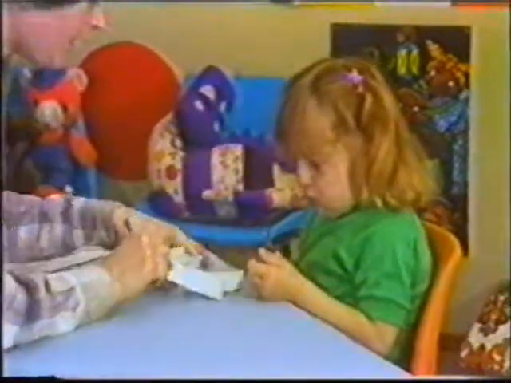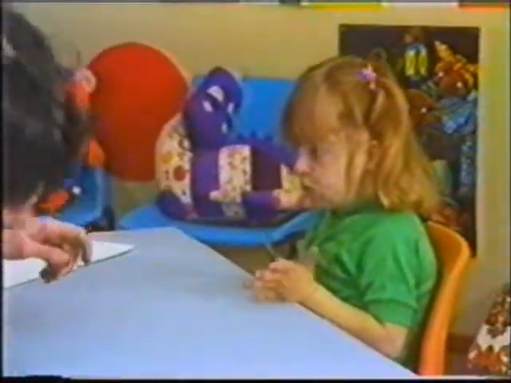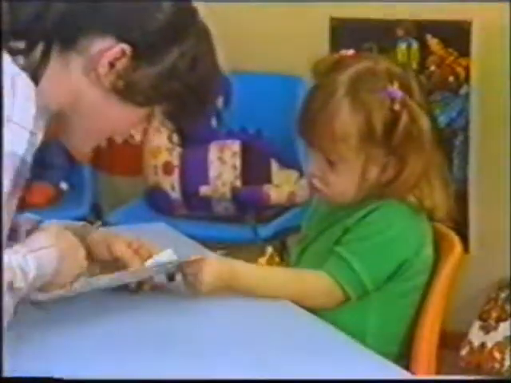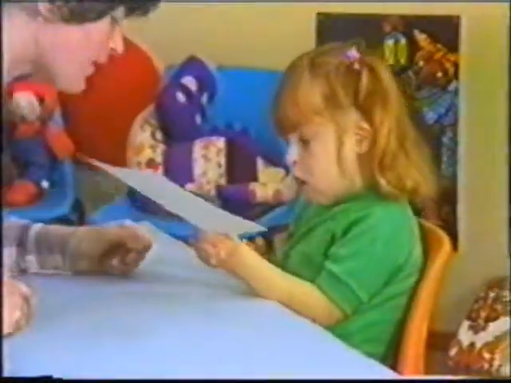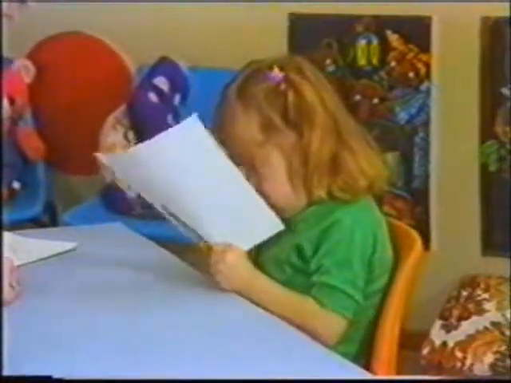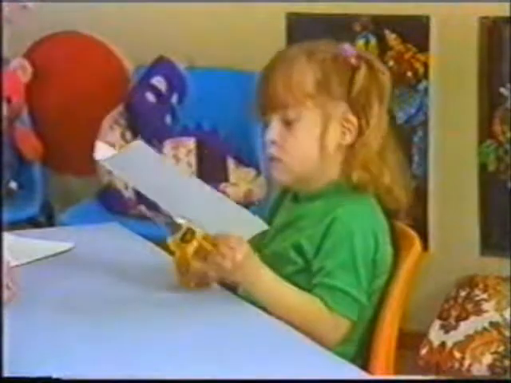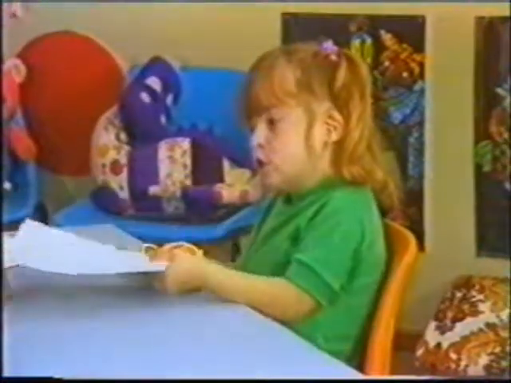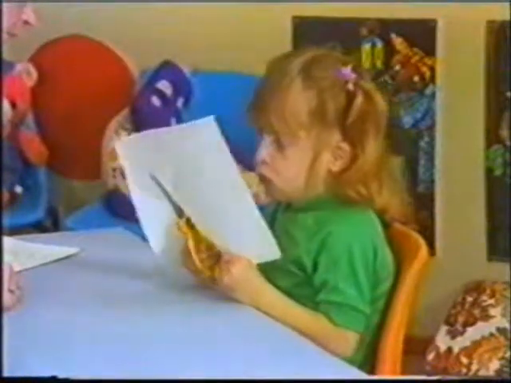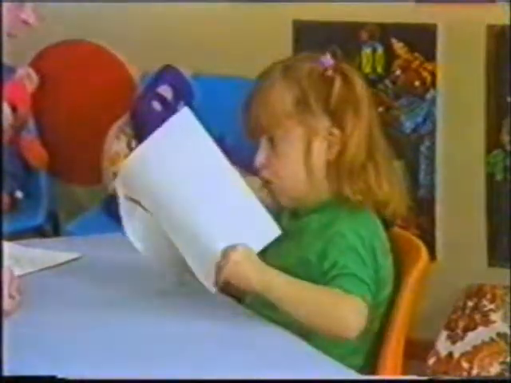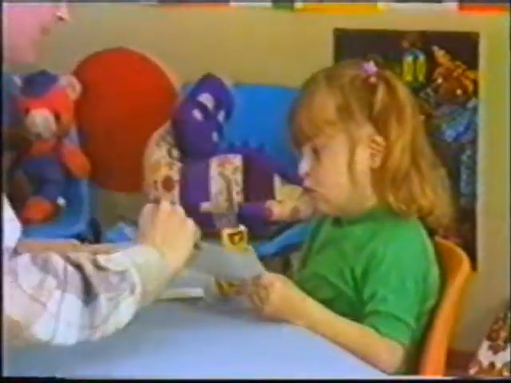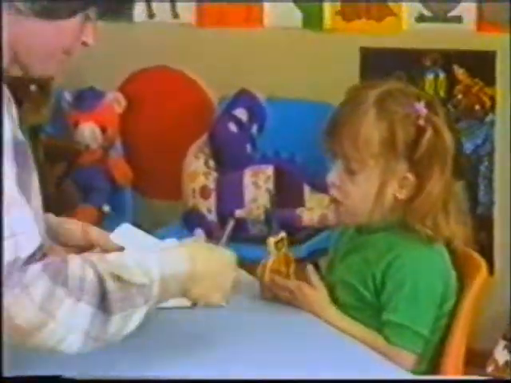Oh, good. Right. This time, Miffy, I want you to cut on the line. Right? Start on the line. Ready. Keep going. Thanks, Miffy. Let's try this one.